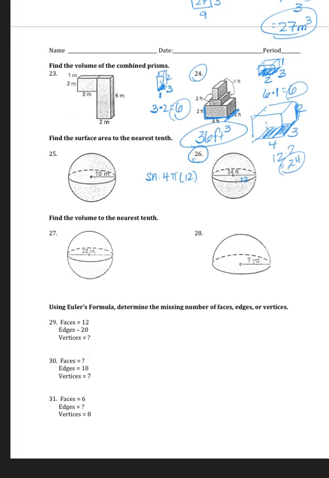So 4 pi 12 squared. 12 times 12 is 144. Times 4 gives you a total of 576 times pi. When I multiply that out, we are going to get 1809.6 feet squared. Again, we're back to surface area, so it's feet squared.